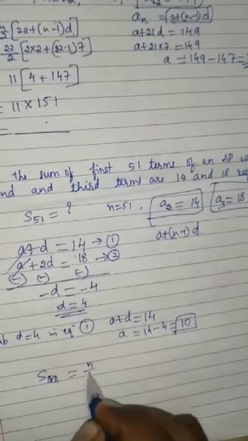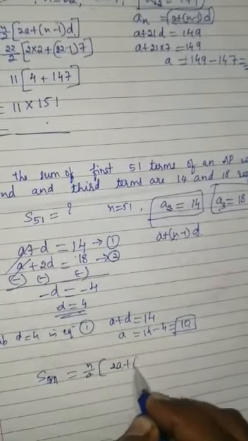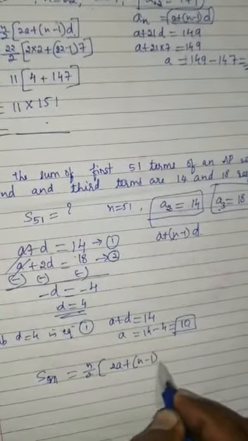Sn is equal to N by 2, 2A plus N minus 1 into D. N is nothing but 51 by 2. 2 into A is nothing but 10, plus 51 minus 1 into D. What is D? D is equal to 4. Substitute the value and simplify it, you'll get the answer. Okay. Let's go for the next problem, 9th problem.